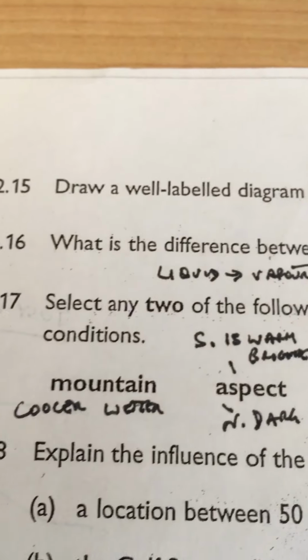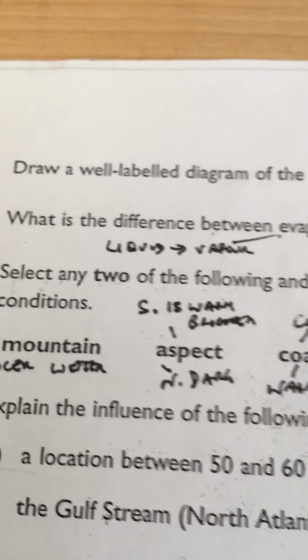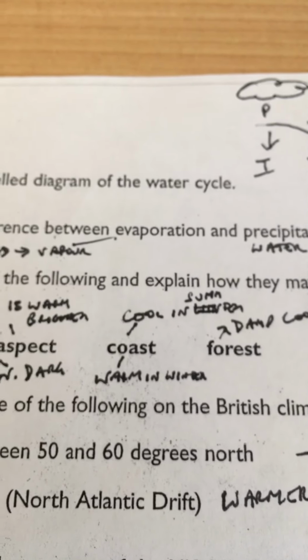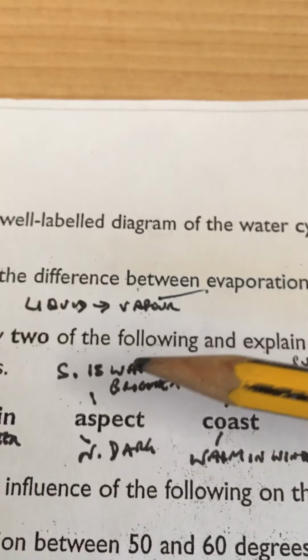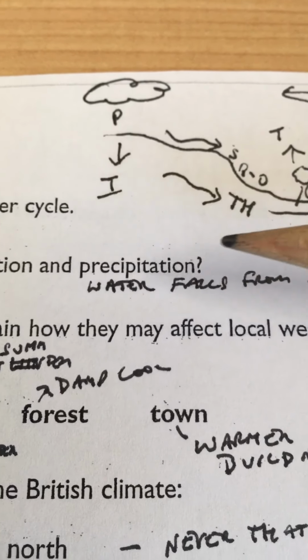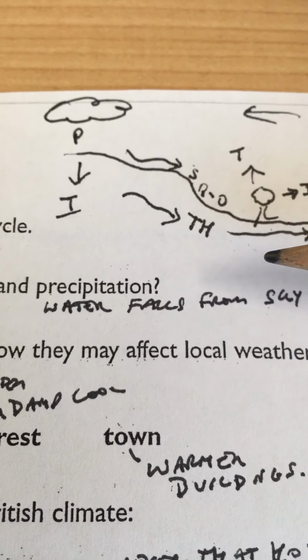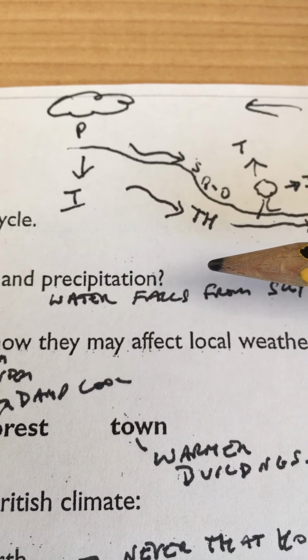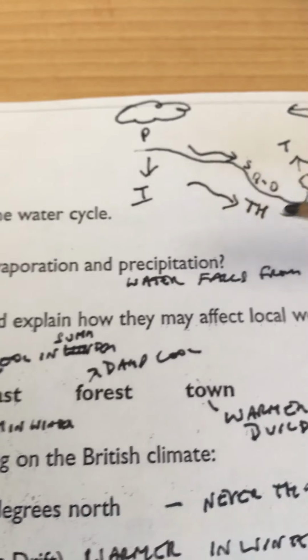ground. Next question: what is the difference between evaporation and precipitation? Well, they're completely different. Evaporation is when liquid turns to vapour, and precipitation is when liquid in any of its forms falls from the sky. Hail, rain, snow and sleet.